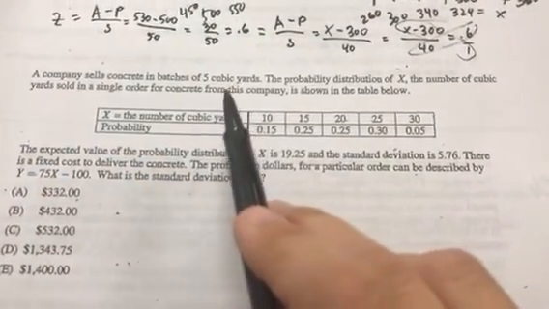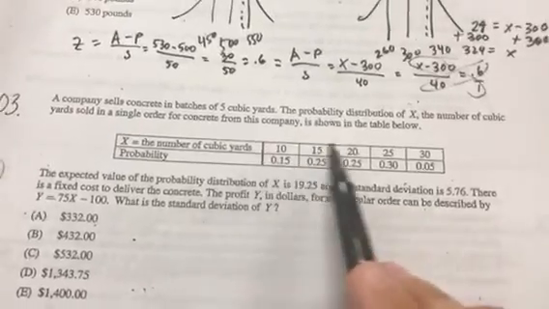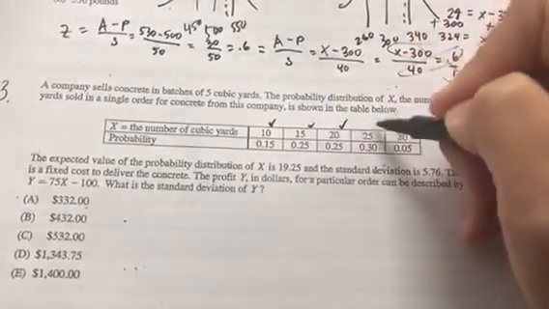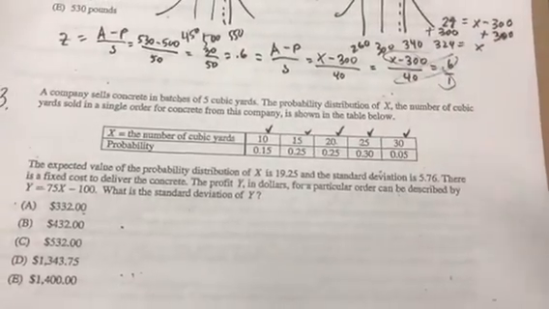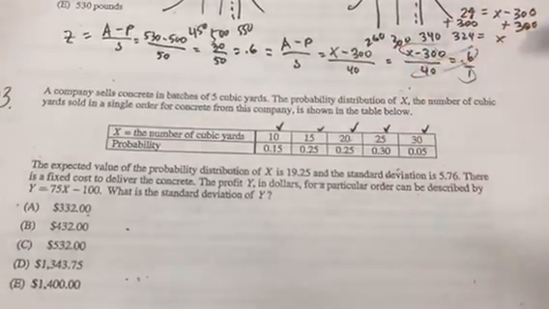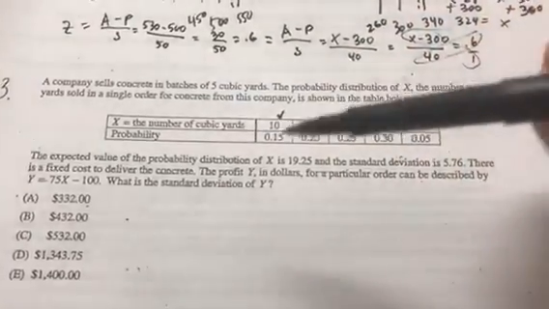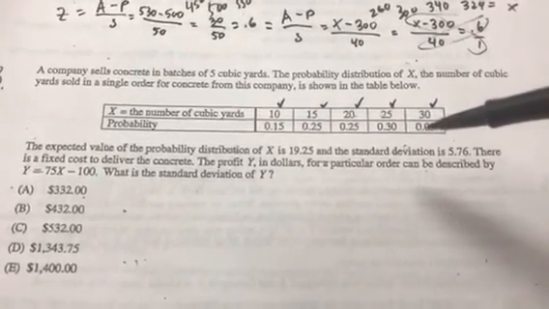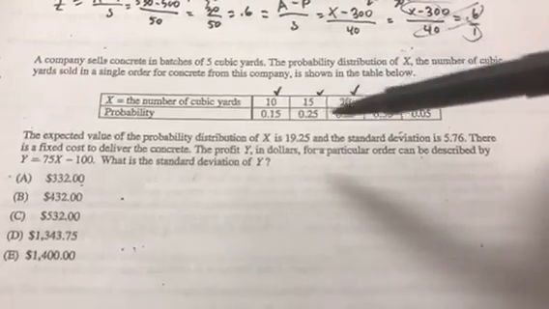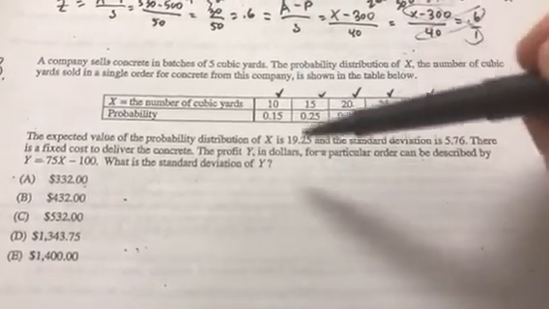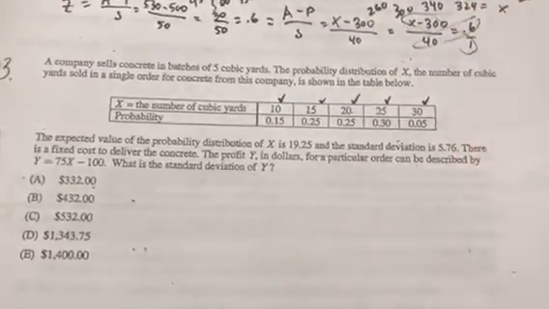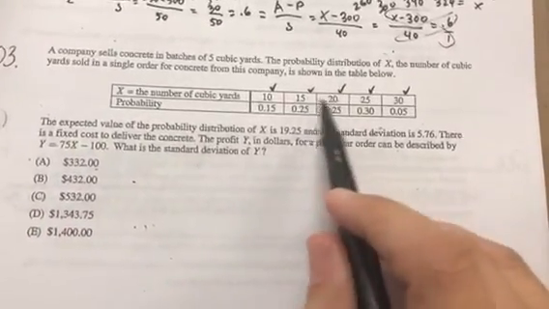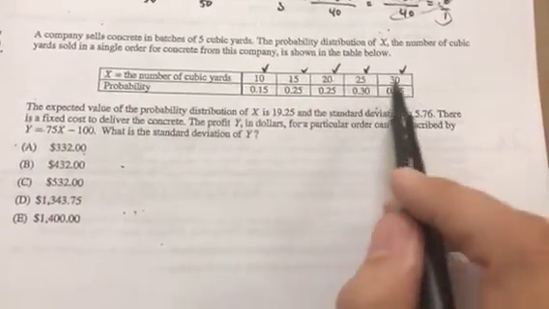A company sells concrete in batches of 5 cubic yards. So they either sell 10 cubic yards, 15, 20, 25, and 30. They sell them in 5 sizes. And that's the probability that those are sold. So they don't evenly sell each size. This one looks like the biggest size is the least sold, and these two are the most sold. So half of all sold are these 2 middle sizes, which makes sense, kind of like t-shirts. Sell a lot of medium and larges, not a lot of smalls, not a lot of double XLs.